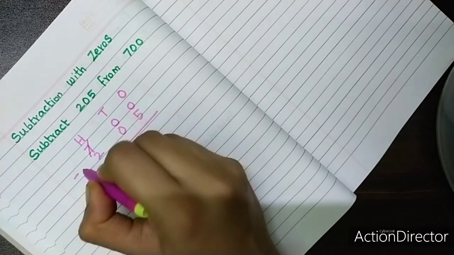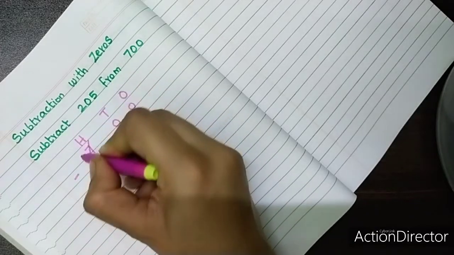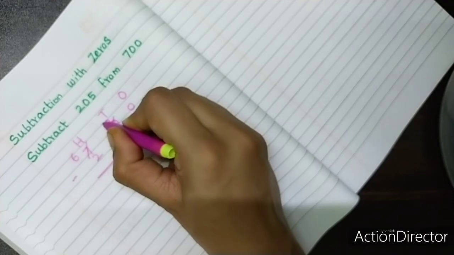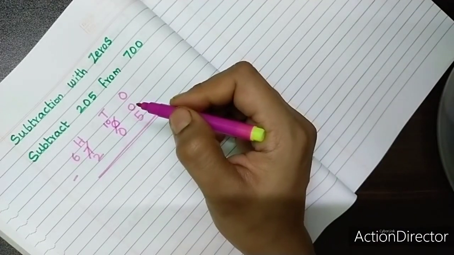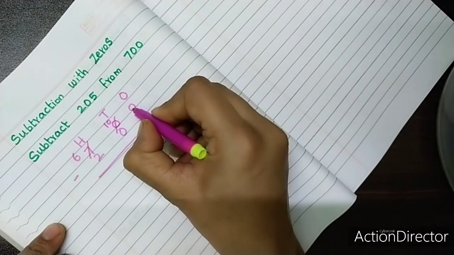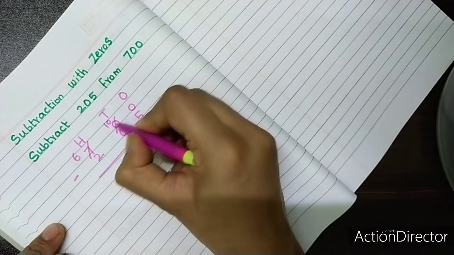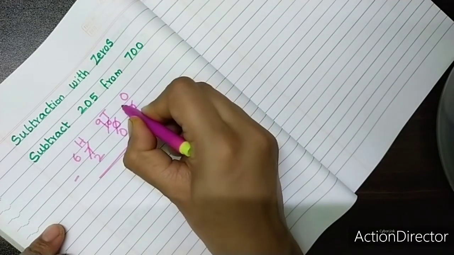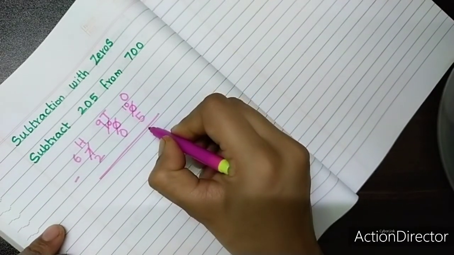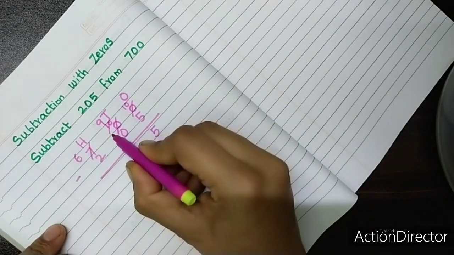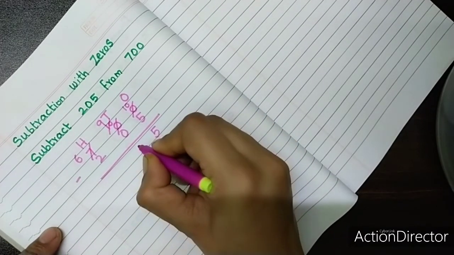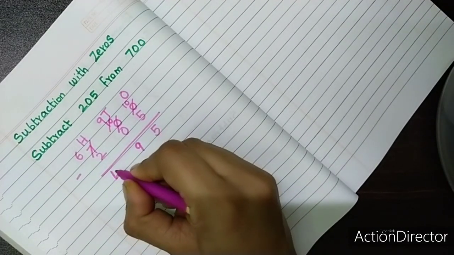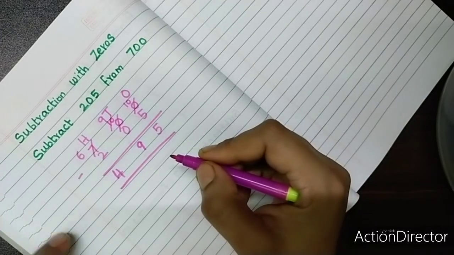The 7 will become what number? The previous number, that is 6. Okay, this 0 will become 10. Okay, now again this number should be regrouped. This 10 will now become 9, and this 0 will become 10. What is 10 minus 5? That is 5. Here 9 minus 0 is there. So 9 will come as such, and 6 minus 2 is 4. So the answer is 495.